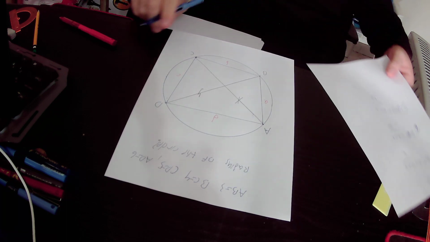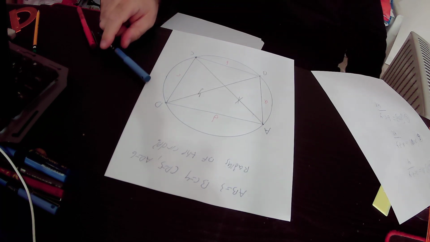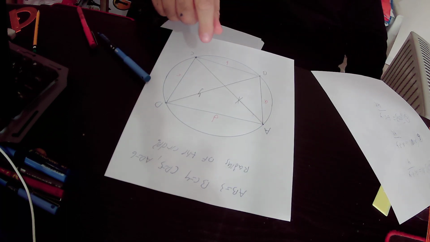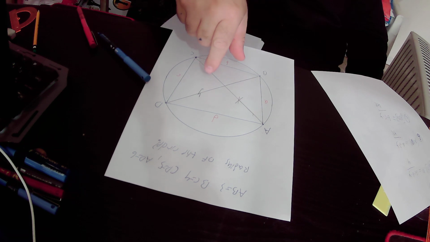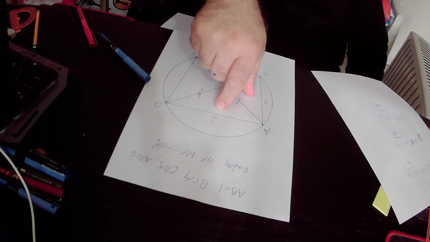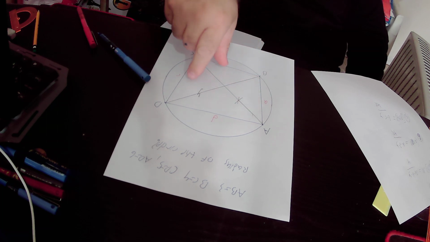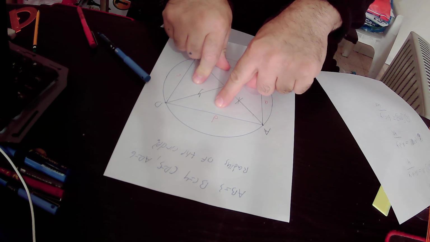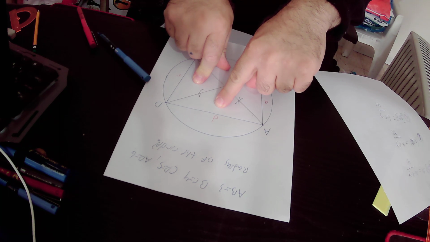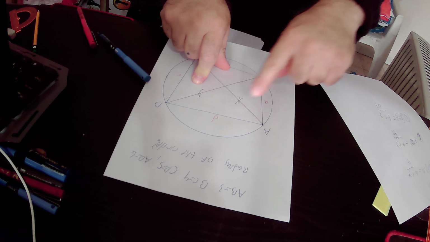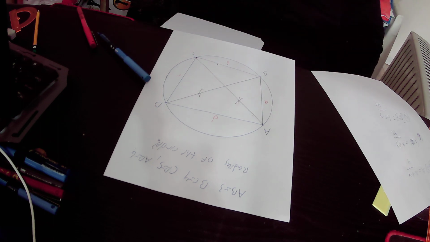But we also know that the sum of the areas of triangle ABD plus triangle BDC, those two triangles, is exactly the area of quadrilateral ABCD.